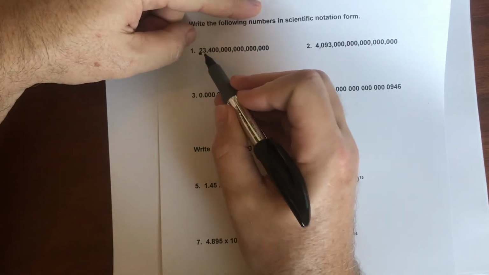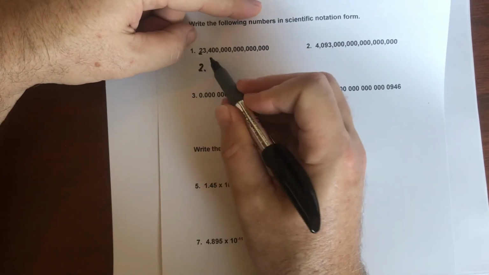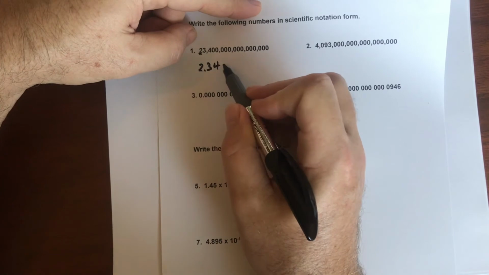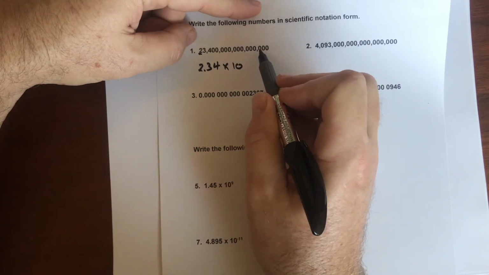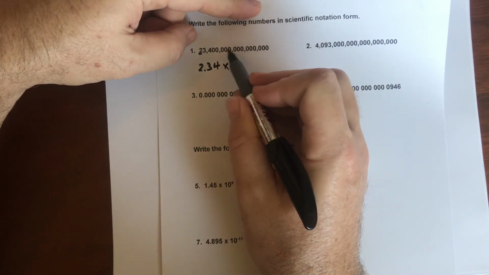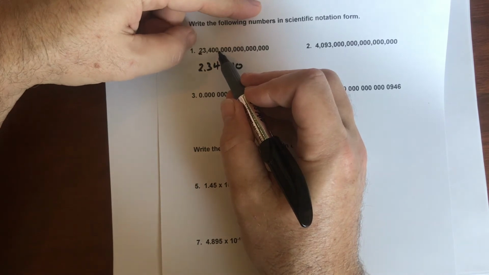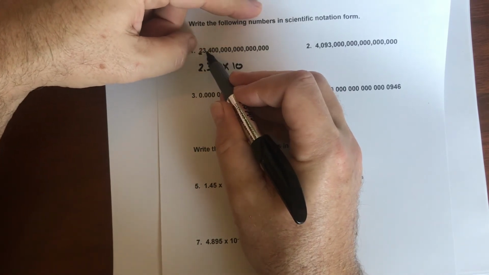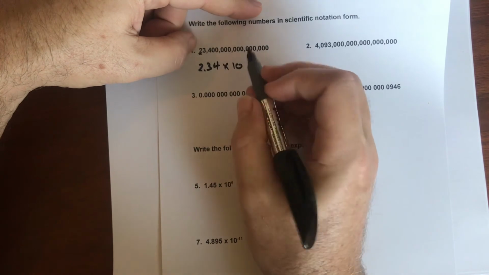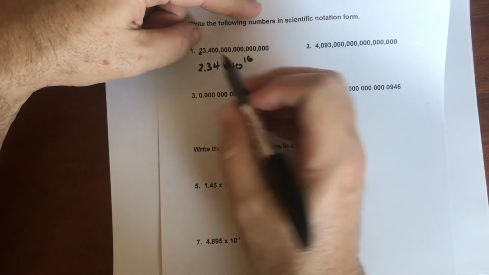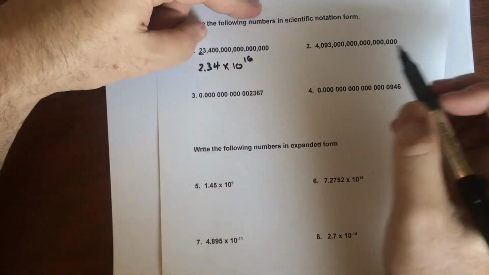All right, so big number first, number 1. I'm going to put the first non-zero number, 2 point, followed by 3 and a 4. And it's times 10. Count the zeros. 3, 6, 9, 12. And I got to move it all the way to here. So there's 15, and one more makes 16. Right? Because we got to get the decimal to right there after the 2.